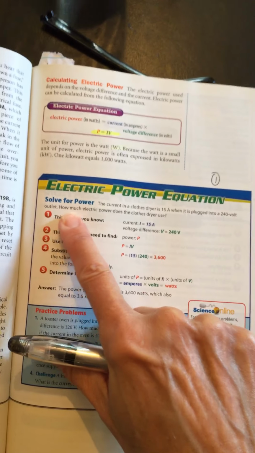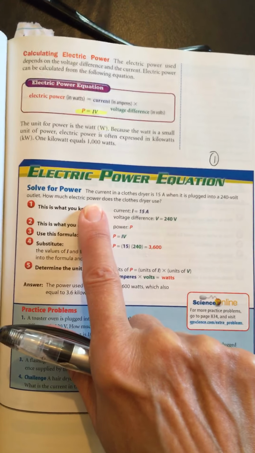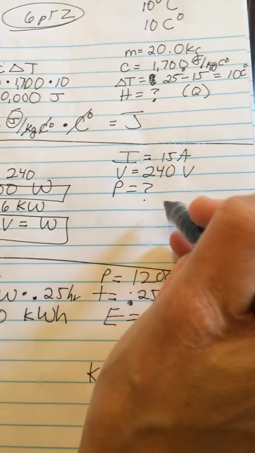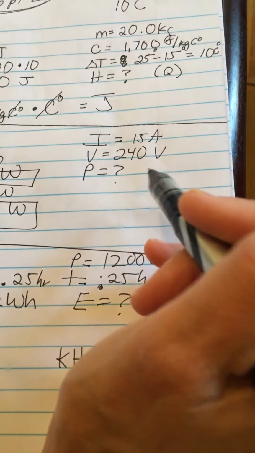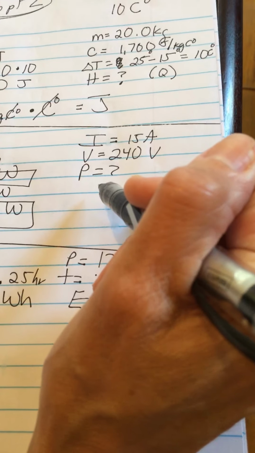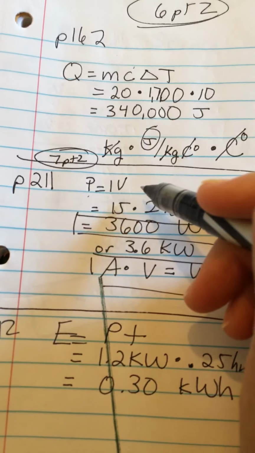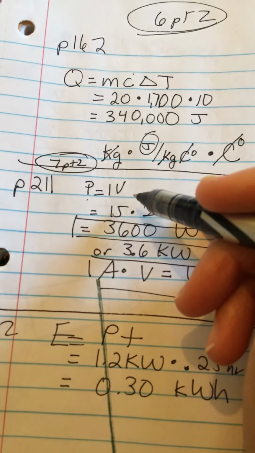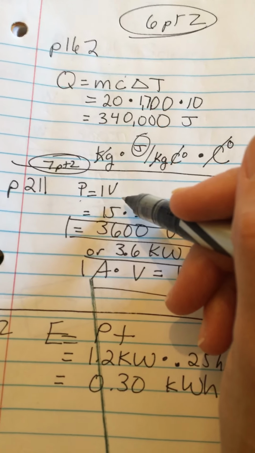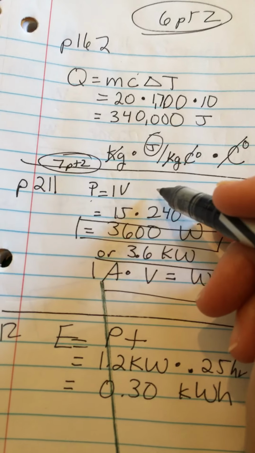Keep reading. How much electric power does the clothes dryer use? So my question word, how much, goes with power. So for power, I put a question mark. Then I ask myself, is there a formula that relates current, voltage, and power? Why, yes, there is. The power equation. Power equals current times voltage. I write it down every single time. Write your formula. It will make you memorize it, and it will get it all in your head real good and strong. So always write your formula every single time.